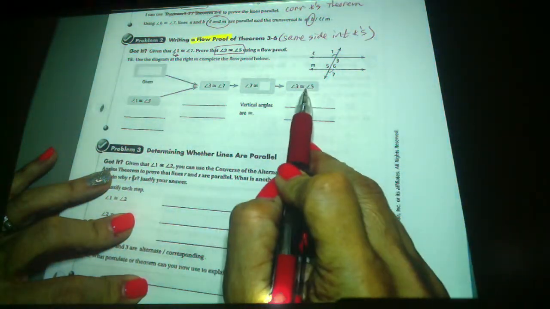But I don't know if that's what they're going to do here, because we want to prove that angle 3 is congruent to angle 5. Have we been told that the lines are parallel at all? No. It would be nice to do that at some point, but we do have to use same side interior angles somewhere, so we'll get to that. And so this is what we're proving. Notice that that's our last statement here.